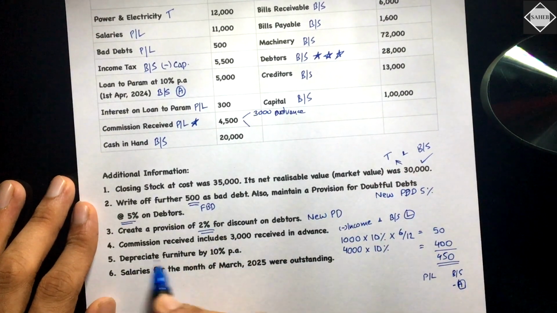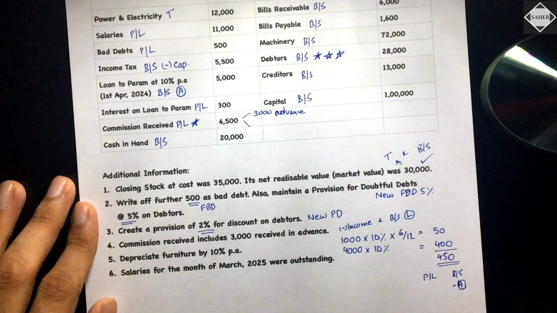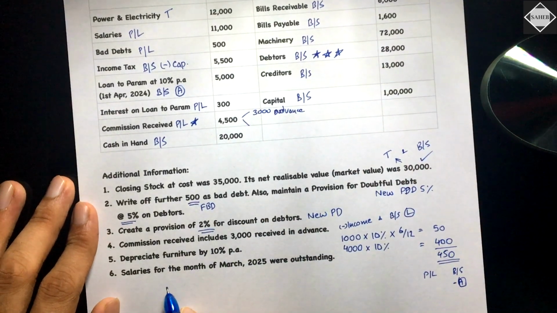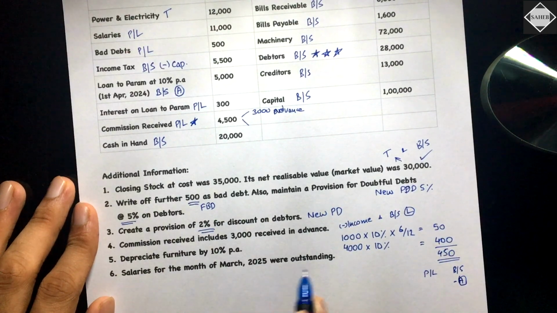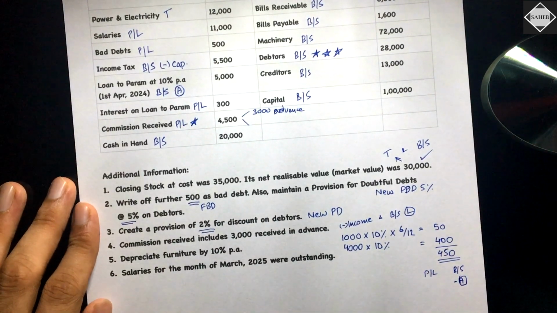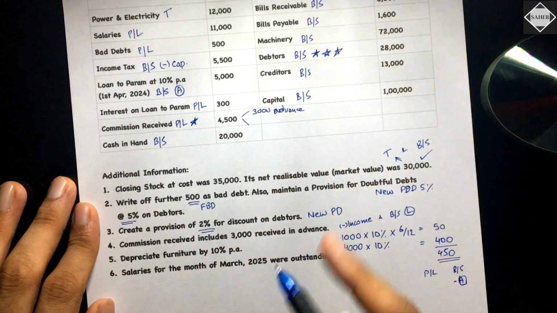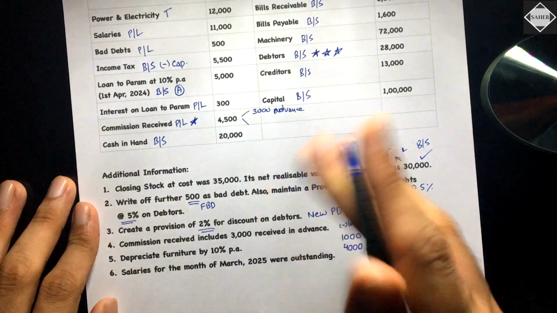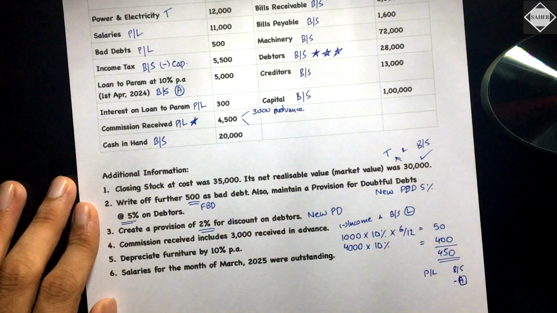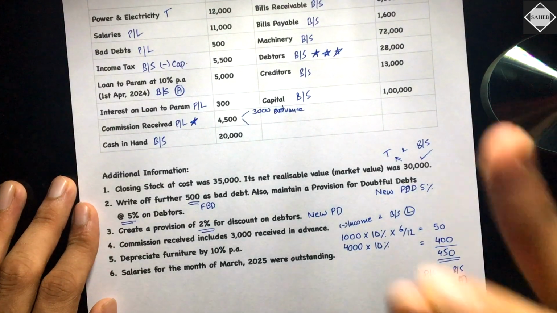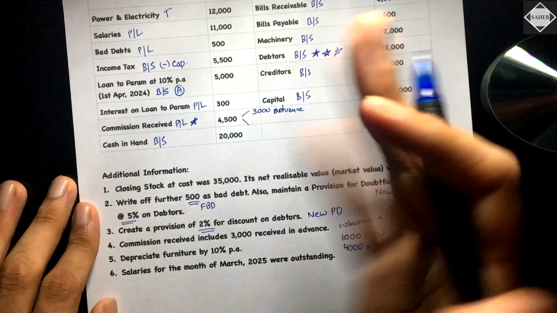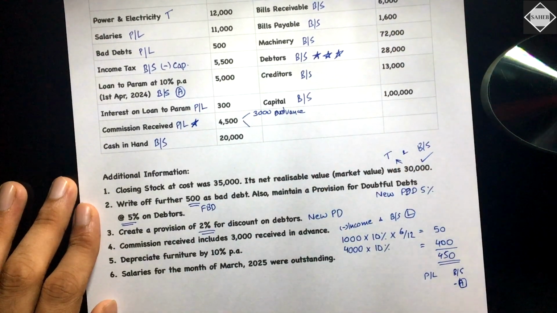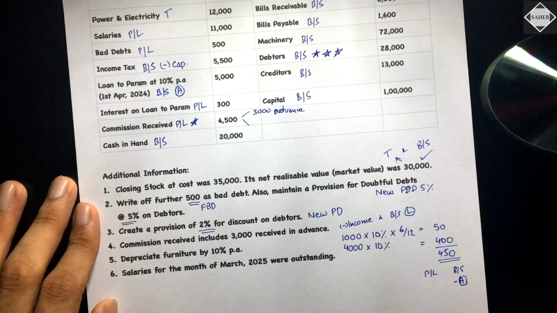Next we have furniture depreciation. We have already done that. Then we have salaries. See, salaries for the month of March 2025 were outstanding. What does that mean? It means the salaries were not paid of the last month. Of the last 1 month, salaries were not paid. So what does that mean? Are we not going to record in our books? We have to record in our books, right? We have to record the expense, but the junior accountant has not done that, right? Now as a senior accountant, we have to record. So how that will happen?